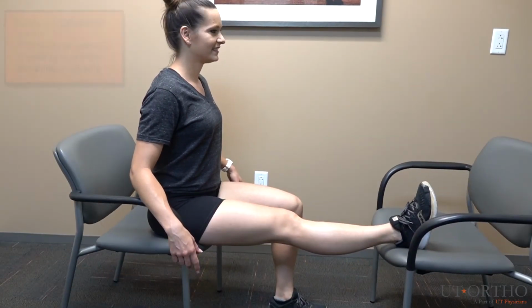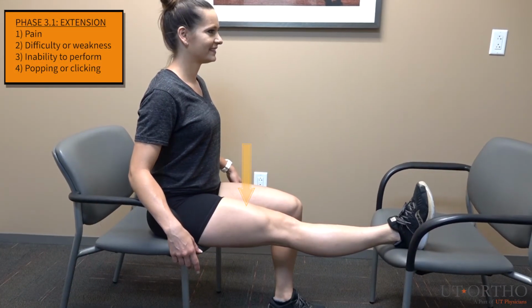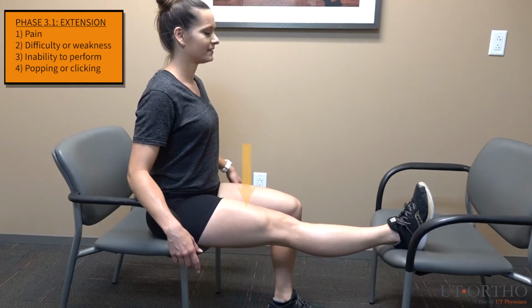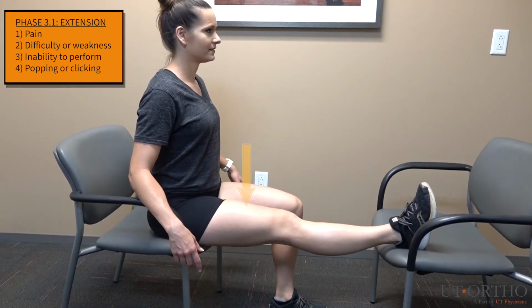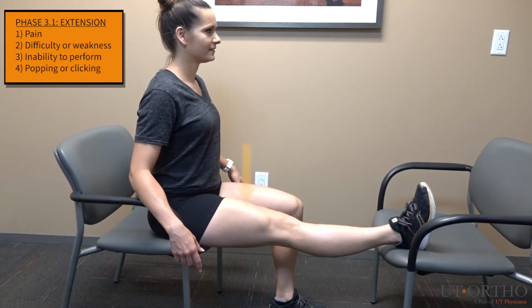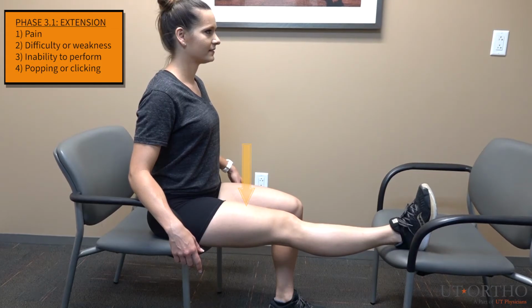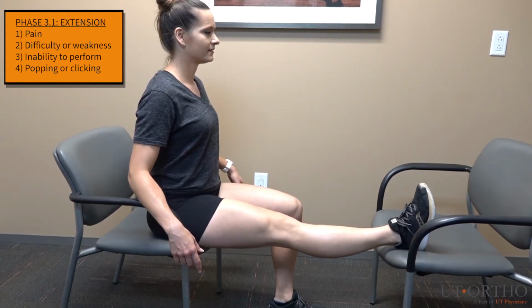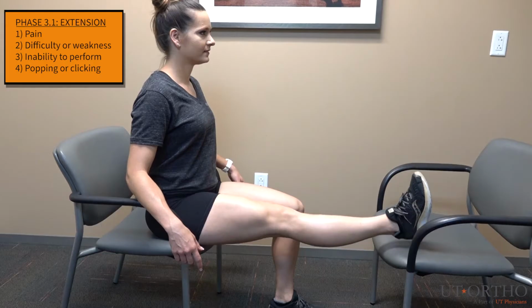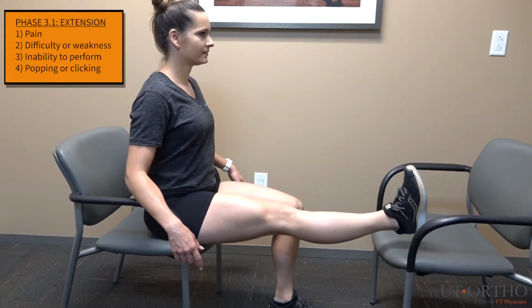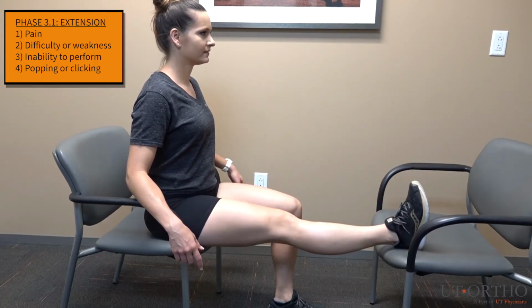The next part of the video will assess how well you can straighten and lift your knee. Start by sitting upright with your foot propped up as shown. Try to actively straighten your knee by flexing your quadricep muscle, which is the muscle on the front of your thigh as shown in the video. Now, while actively squeezing your quadricep muscle, try to lift your foot straight up in the air as shown.